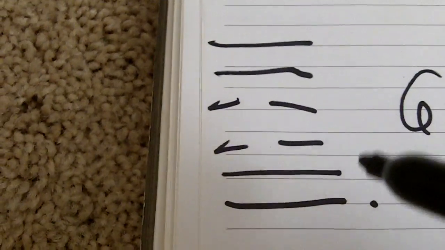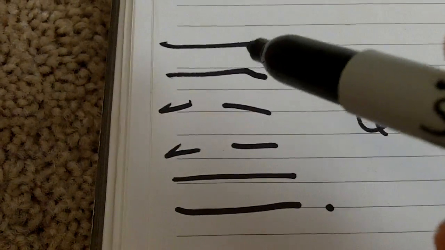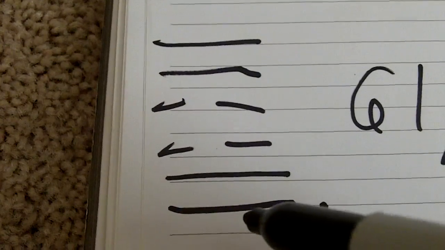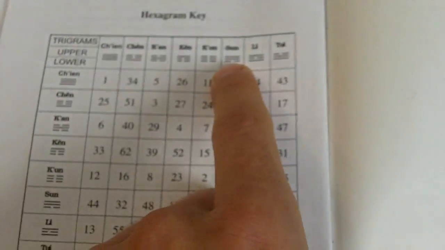But because we had a moving line, I'm going to put a slash, because what we do is we leave everything else the same, but we make the moving line its opposite. So we're going to have the same hexagram on top, but a different one on the bottom. So that will be broken, unbroken, broken. So we're going to start with the same one on the top, but we're going to look for the other one, which would be right there. So now the second one is 59. So now we're going to write 59, and now we have our hexagram.